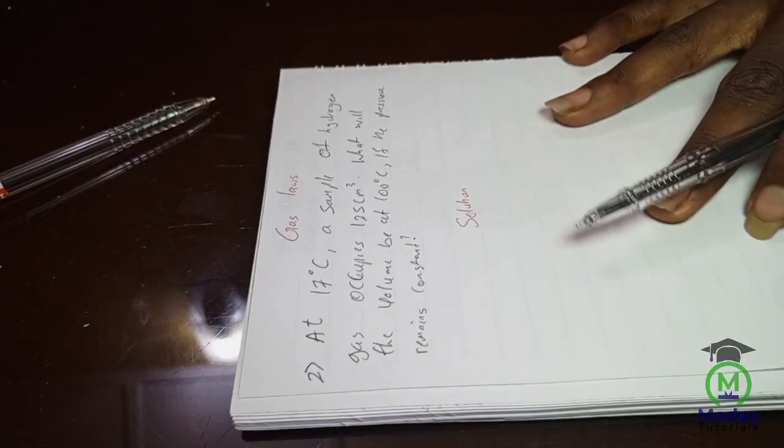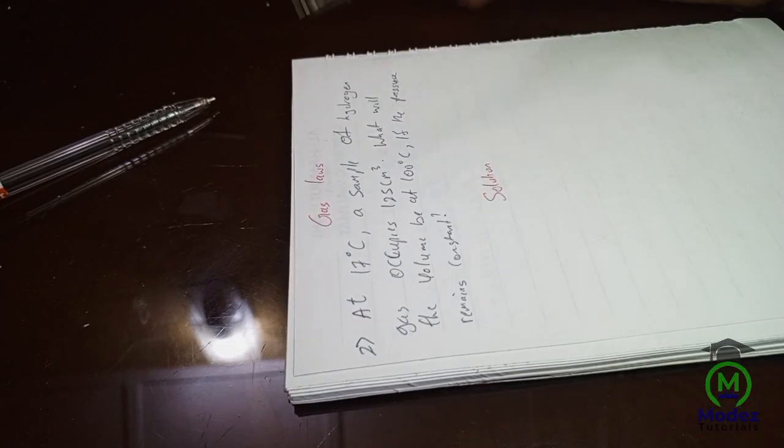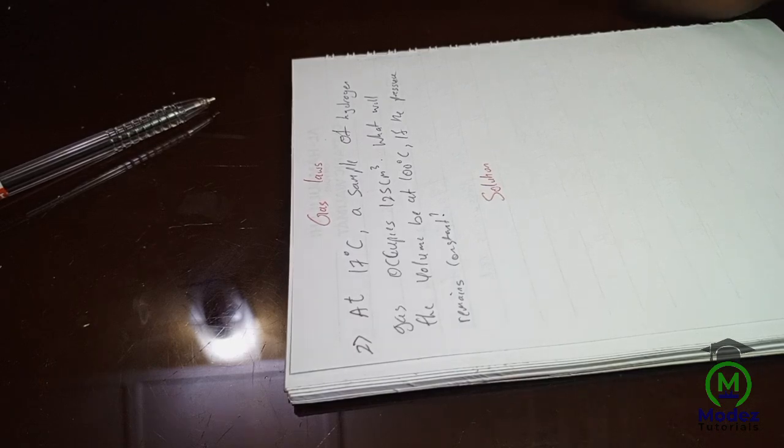So now question 2 under gas laws also. They said at 17 degrees Celsius, now we are dealing with temperature here. A sample of hydrogen gas occupies 125 cm³ in volume, of course. What will the volume be at 100 degrees Celsius if the pressure remains constant?